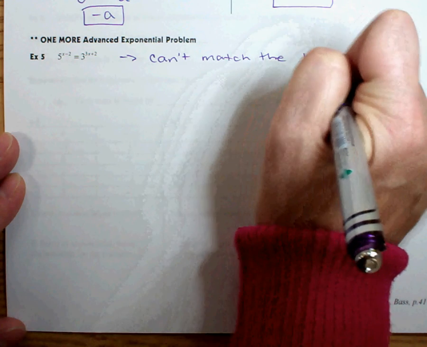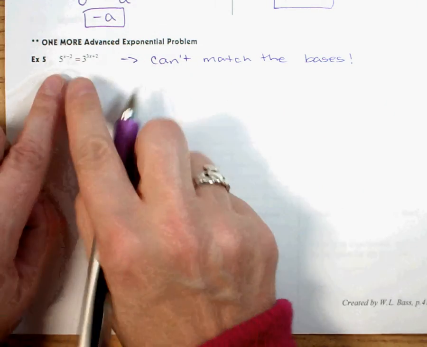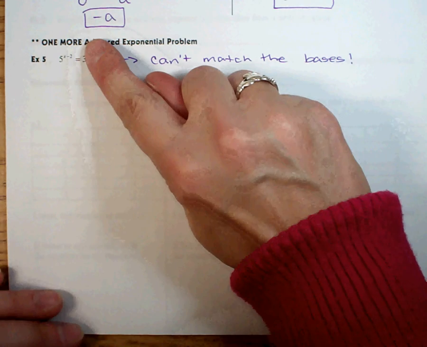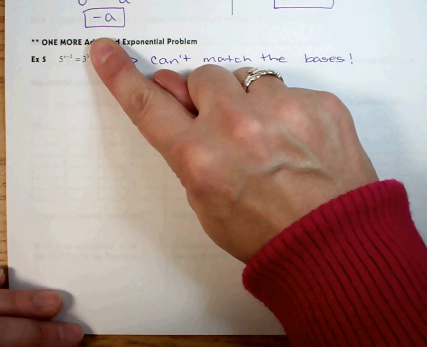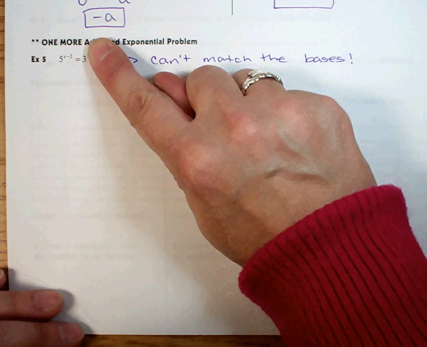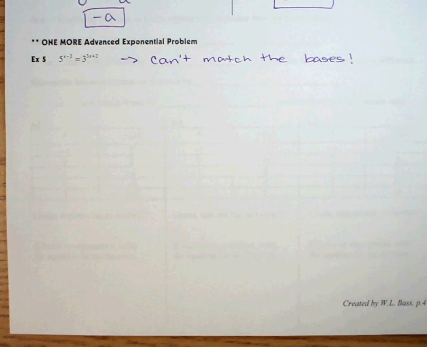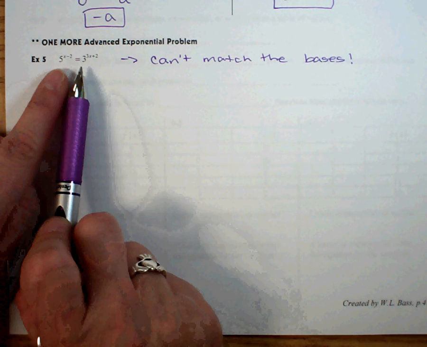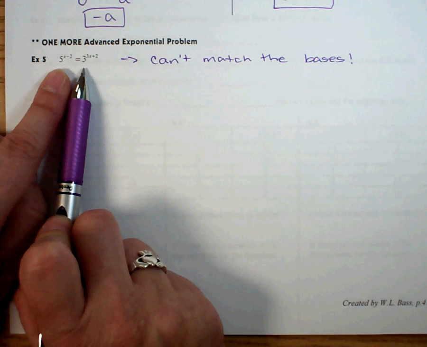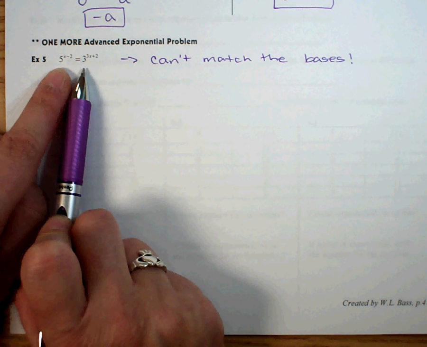In the past, we would have had a scenario where we couldn't match the bases, but only one side had an exponential. In this case, both sides have an exponential, and we can't get the bases to match. So what we're going to do is actually take the log of each side of the equation. Remember, a log is simply a mathematical operation.